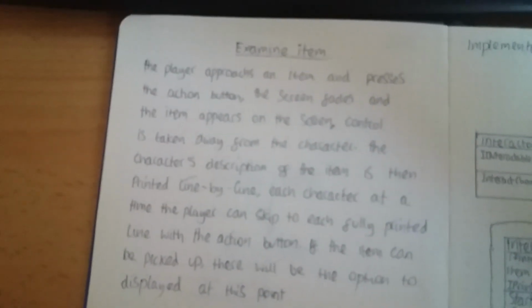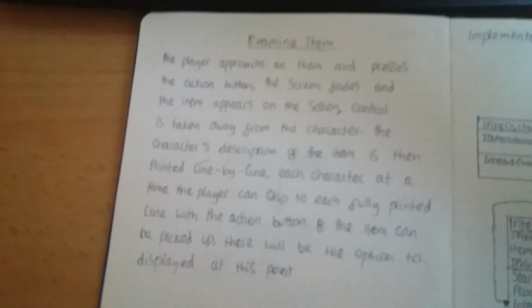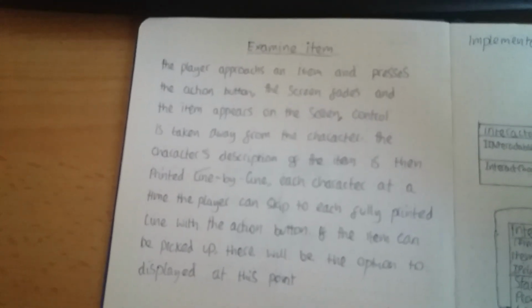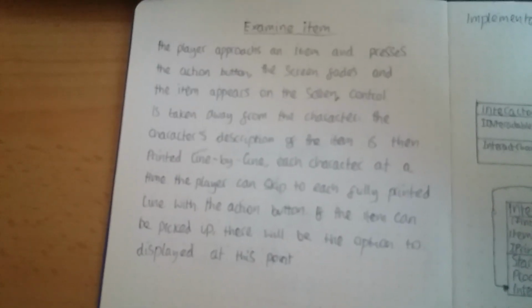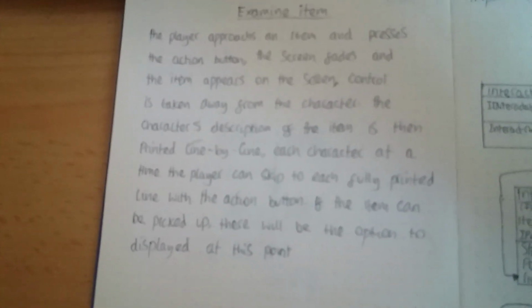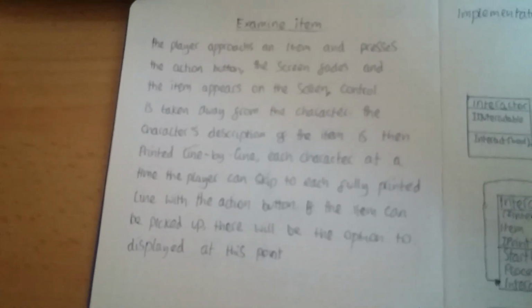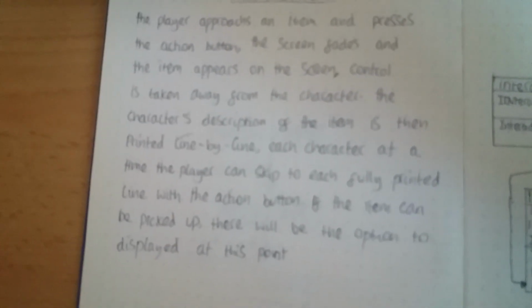So, what I've written here is that the player approaches an item and presses the action button. The screen fades and the item appears on the screen. Control is taken away from the character. The character's description of the item is then printed line by line, each character at a time. The player can skip to each fully printed line with the action button.